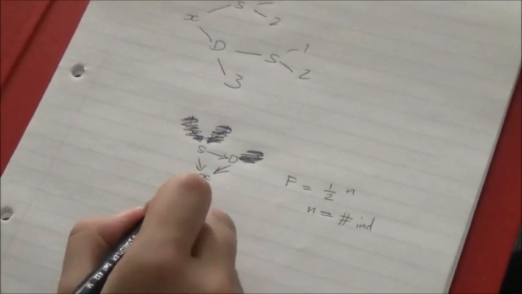The next part of the question asks us to estimate the inbreeding coefficient of individual X. Now most of us know that our inbreeding coefficient is F, and F can be calculated as a half to the power of n, where n is equal to, now there are two ways to do this according to Oliver's notes, but the one that I like to use because it's the least confusing, is the number of individuals in the pedigree, excluding the individual of interest, so excluding X.